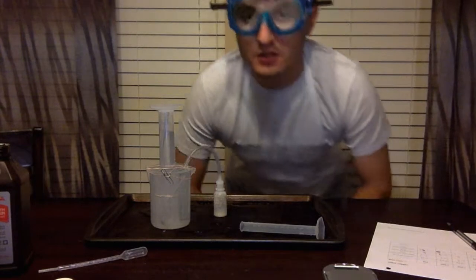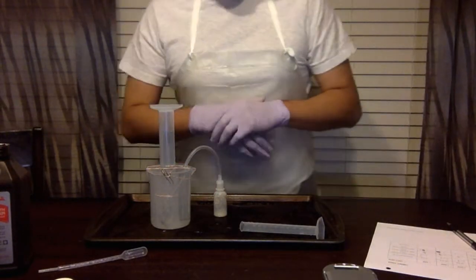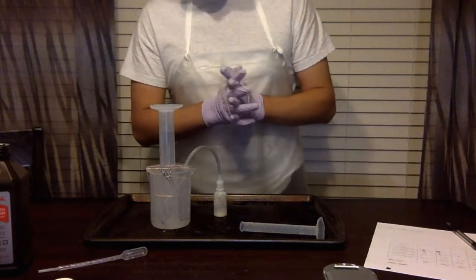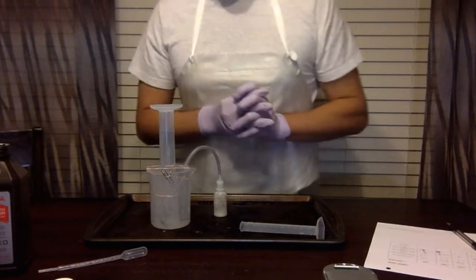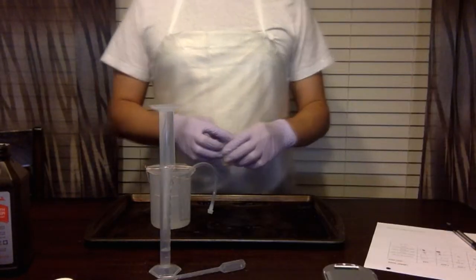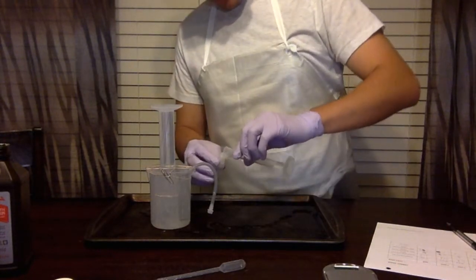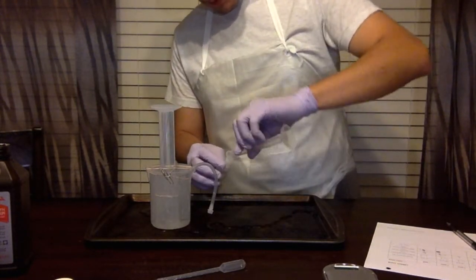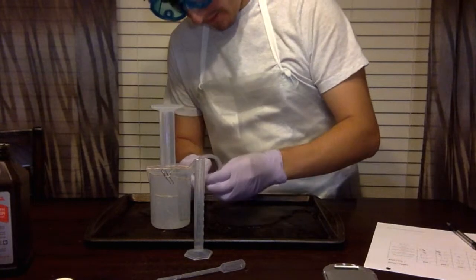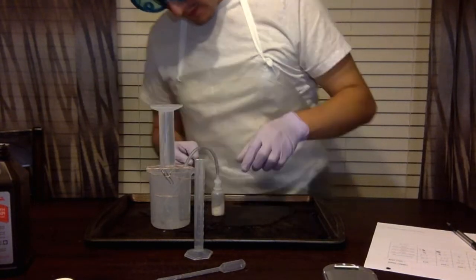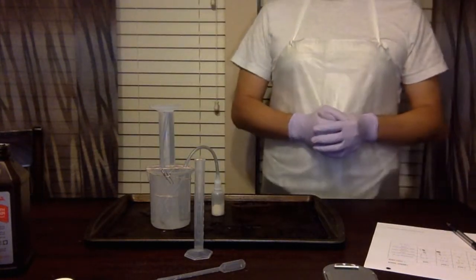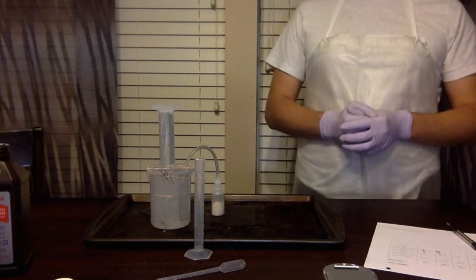All right, perfect, guys. It looks like we have developed 15 milliliters of O2 in this trial. We will move on to trial number 4. Commencing trial number 4. And we're off.